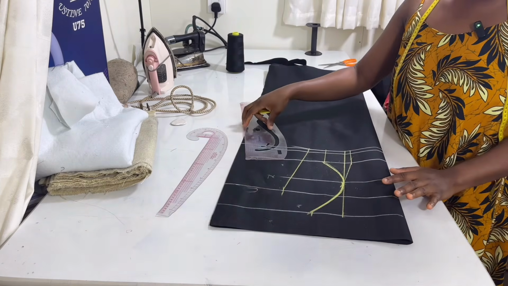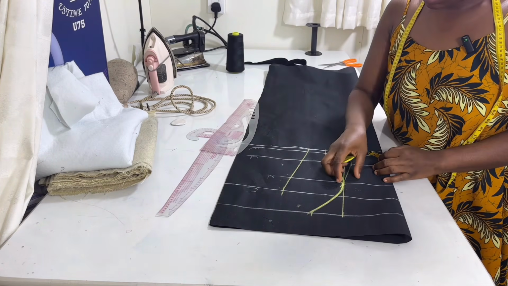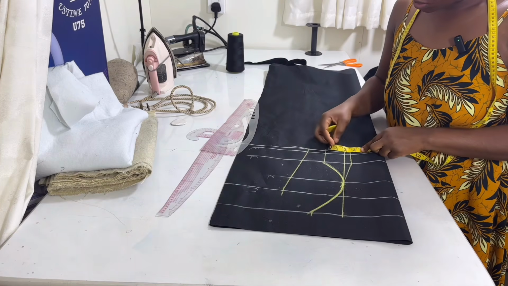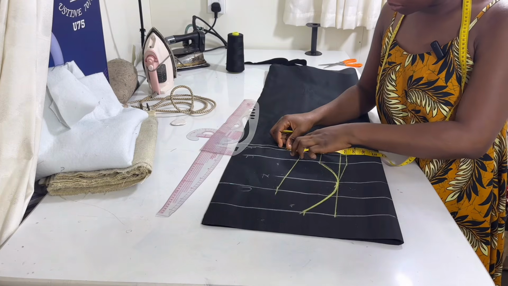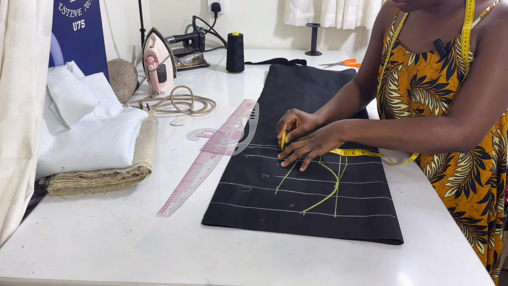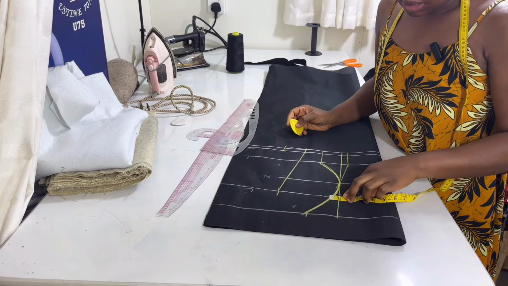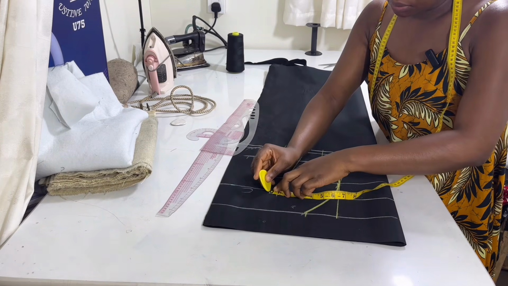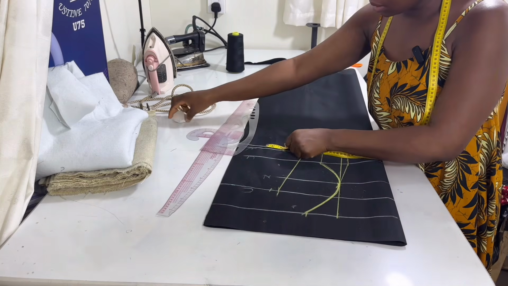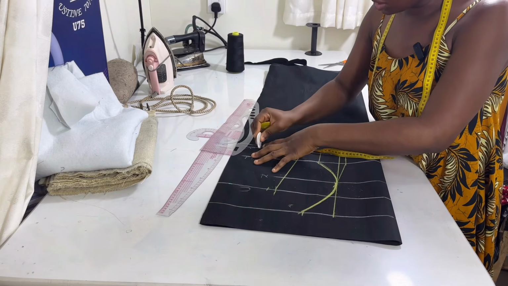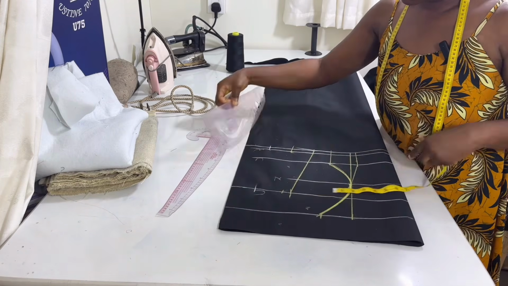Can you see? Okay, so the next thing now, to replace all these dots. Come to your waistline, measure the distance of your dart. Mine is 2.5. I'm going to measure the 2.5 here. Then come to the armhole line, measure the dart and replace. Then put your seam allowance. I'm going to use 2.5. Then you connect together.